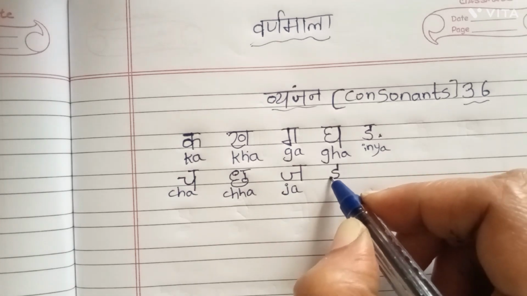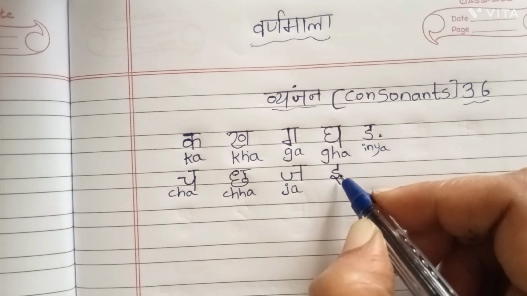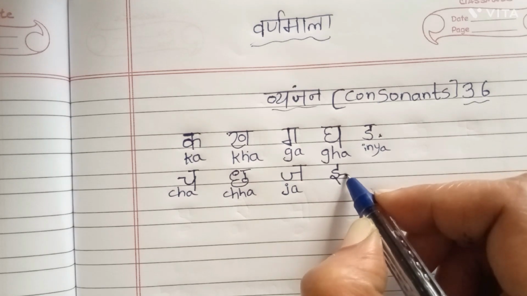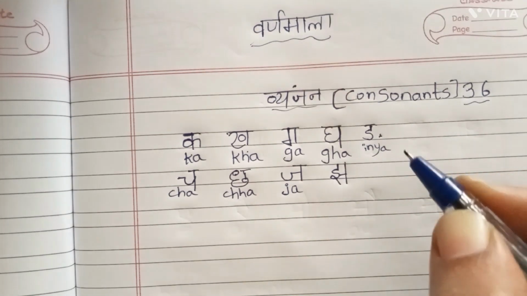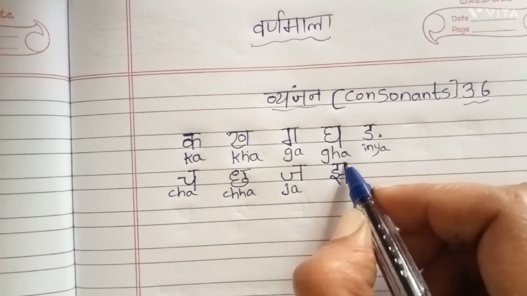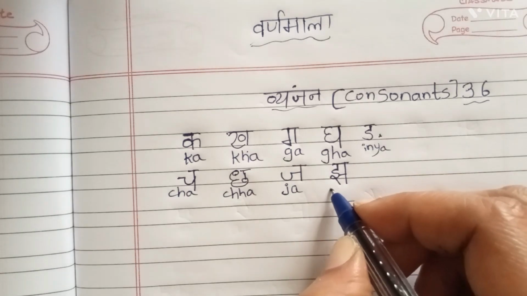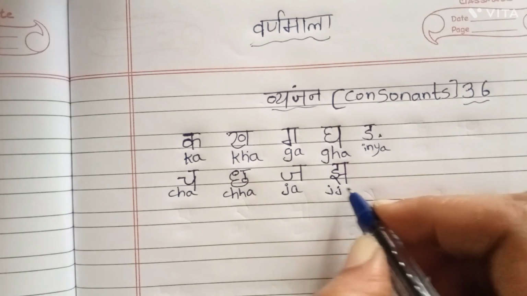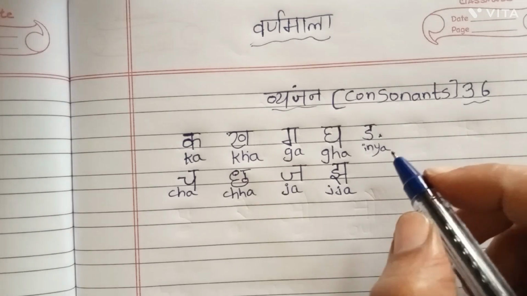Next J. You can write one small standing line. To this you can write an S. Here you can write one curve and a slanting line. Here you can write one sleeping line. To this you can write one standing line. On the top you can write one sleeping line. This is J.